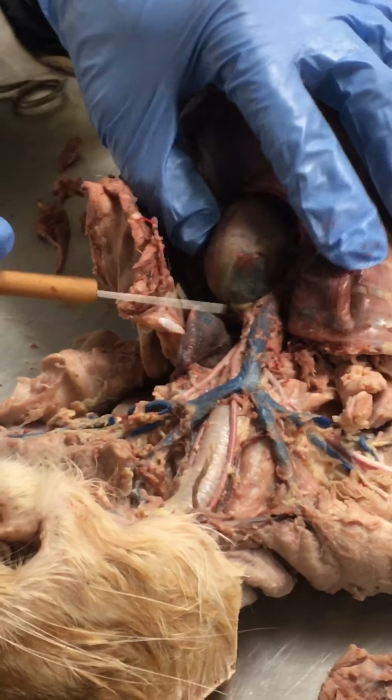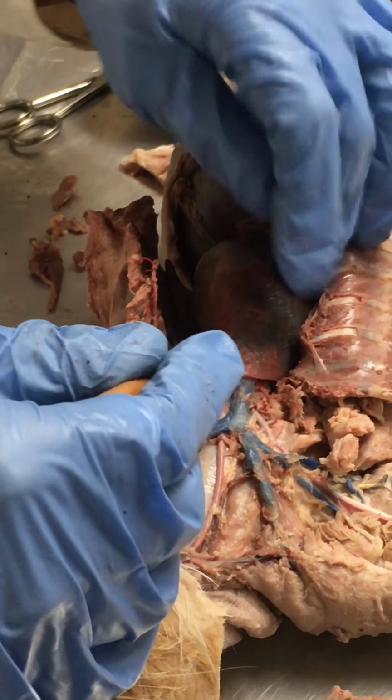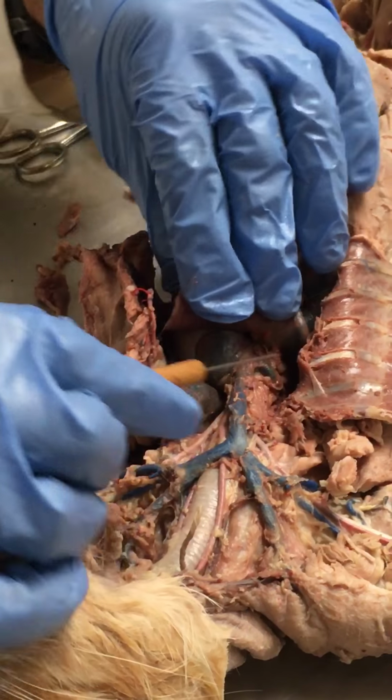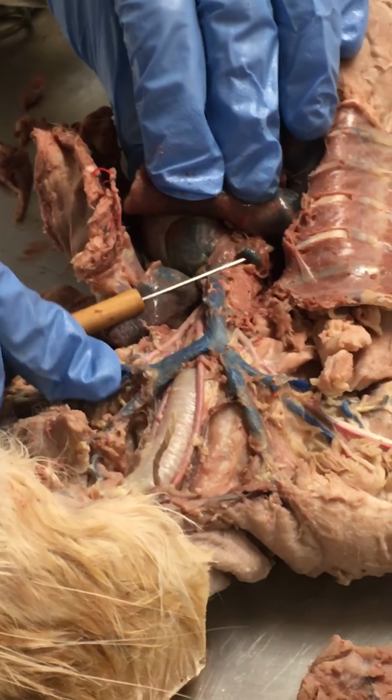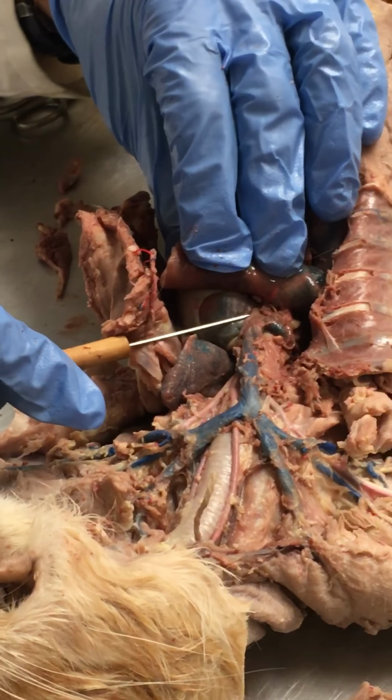The next one on there is the azygos. It's coming off of the superior vena cava, and to see it, we actually have to fold the lung this way. Be delicate with your lungs, they're fragile, but if we fold it back, we can see this large blood vessel that comes off the superior vena cava just before it enters the right atrium right there.